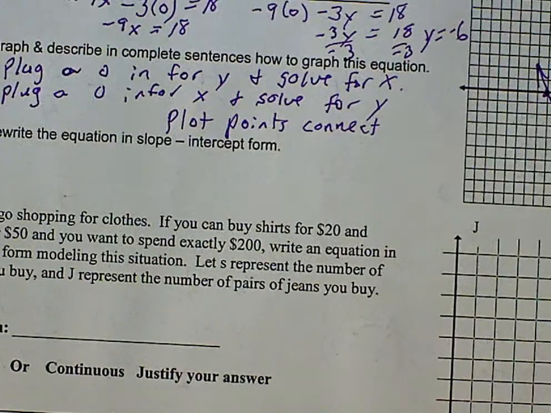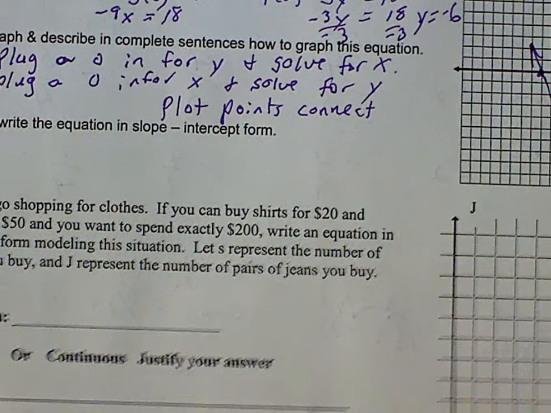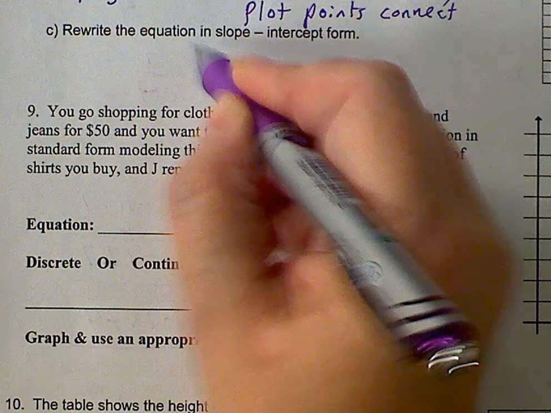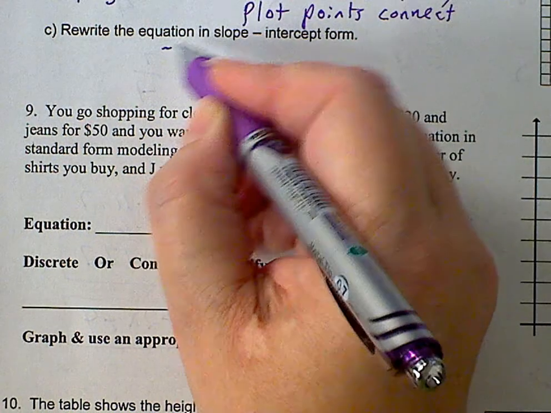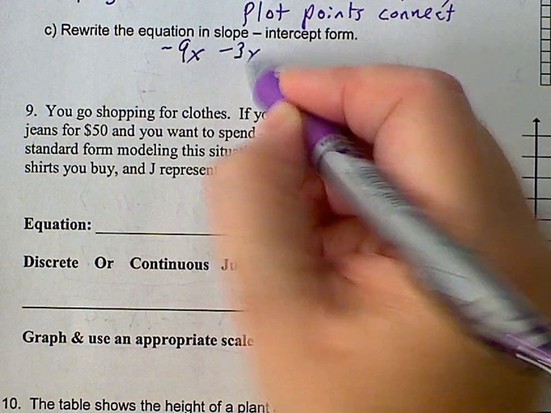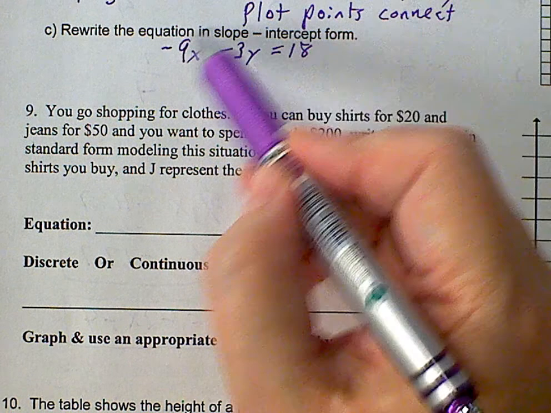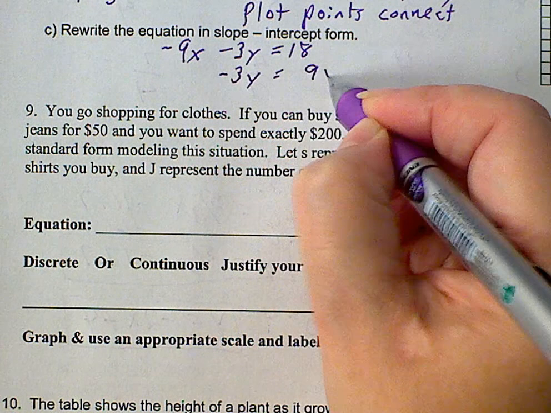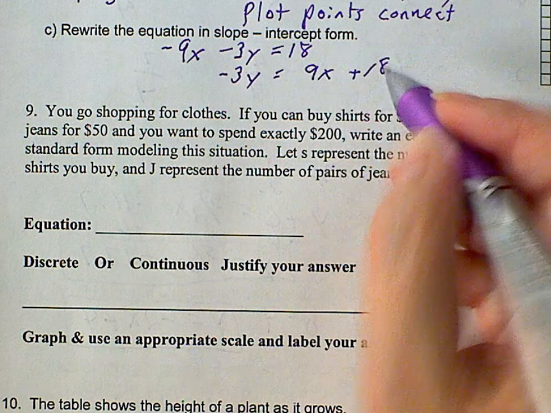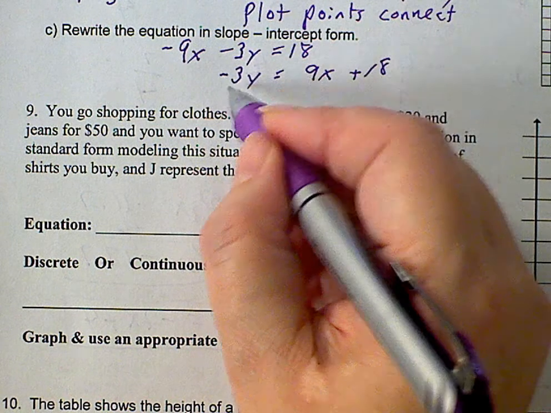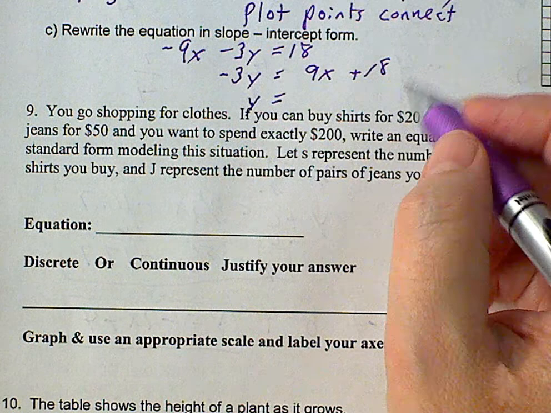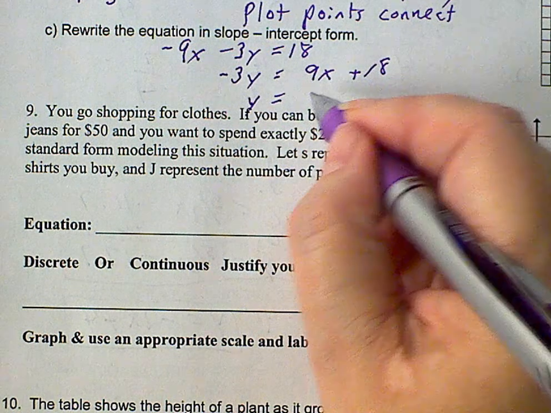Rewriting it in slope-intercept form, we've done it many a time. You are taking your negative 9x minus 3y is equal to 18, and you have to solve for y. So I have negative 3y is equal to 9x plus 18, taking that to the other side. Divide by negative 3, I get y is equal to 9 divided by negative 3 is negative 3x. 18 divided by negative 3 is a negative 6.